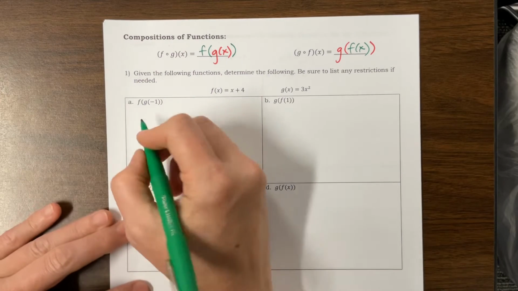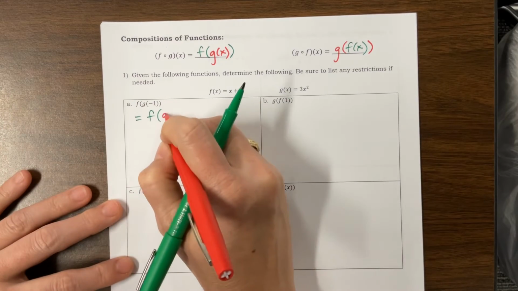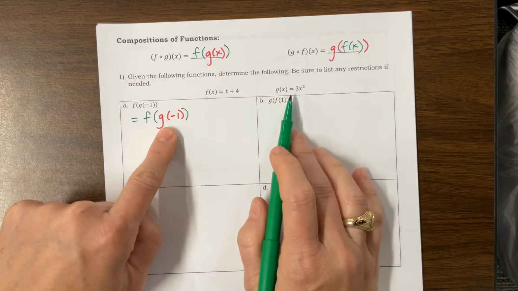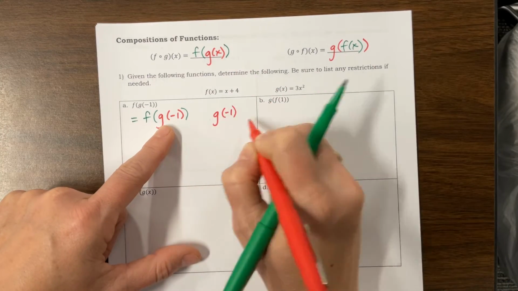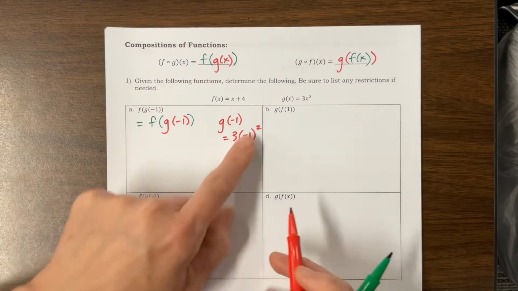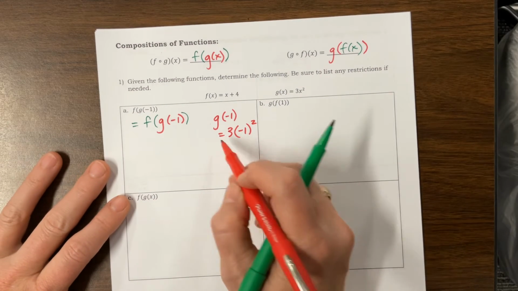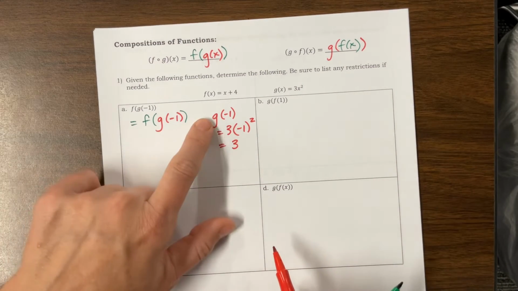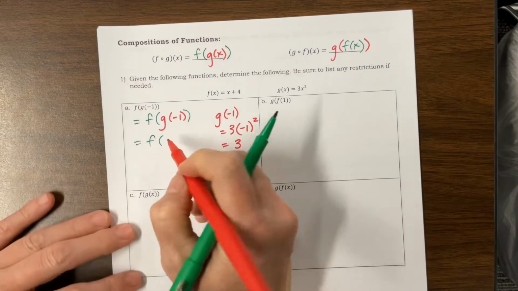This first one is saying f of g of -1. So what is g of -1? I need to come over here to g. Let's do that in red. g of -1 would be equal to 3 times -1 squared. Anywhere I saw an x before, I'm now putting in a -1. A negative times a negative is a positive, so this is 3 times 1, which is just 3. So I found that g of -1 is equal to 3, so I can rewrite this as f of 3.